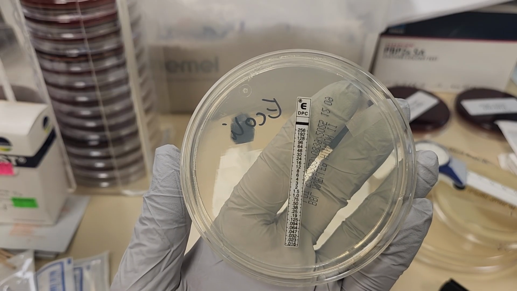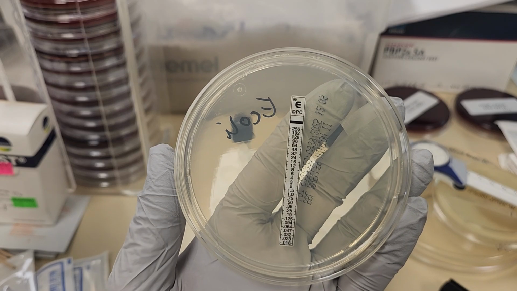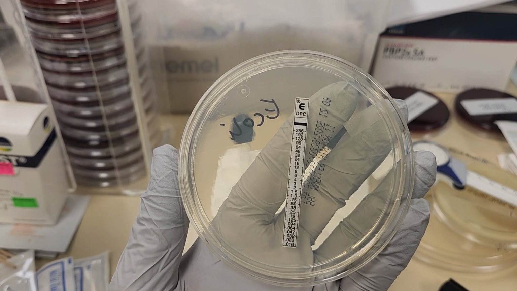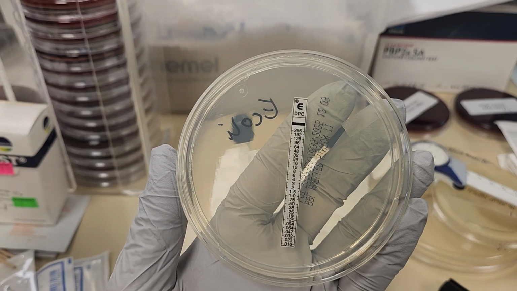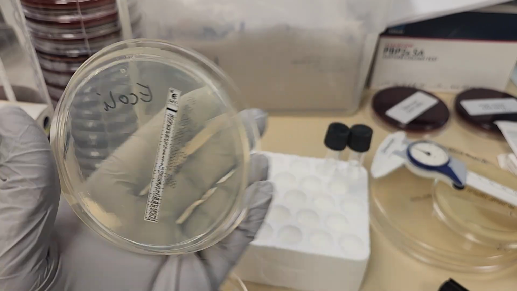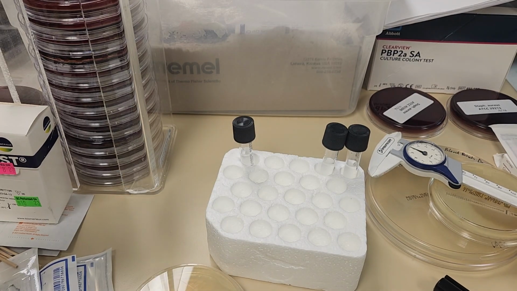The larger zone will be at the top, at the most concentrated section of the strip, and the smaller area of inhibition will be at the bottom where it's less concentrated. Once again, this would be incubated overnight.